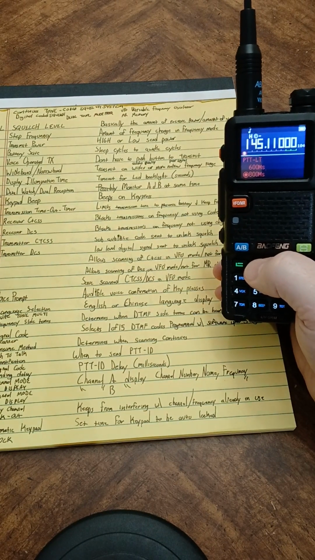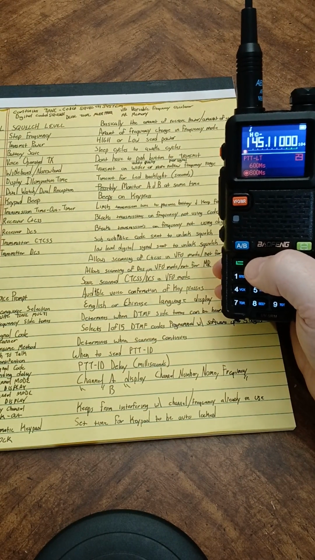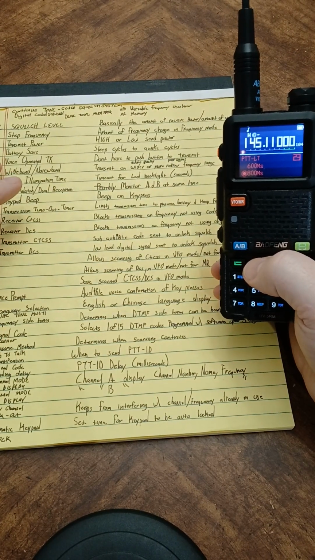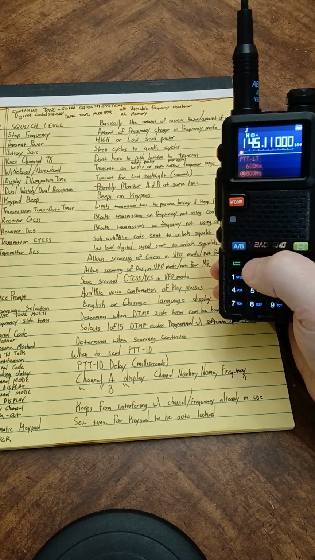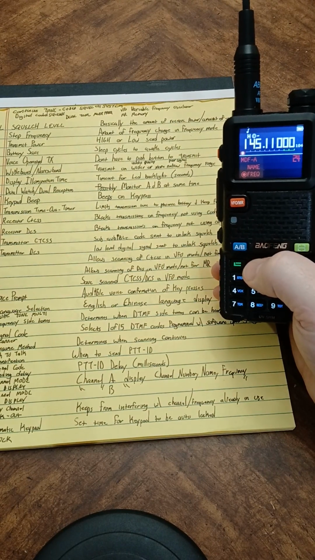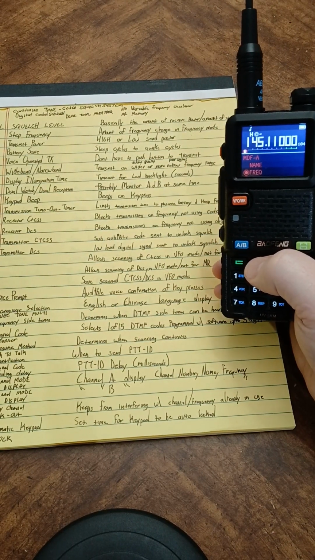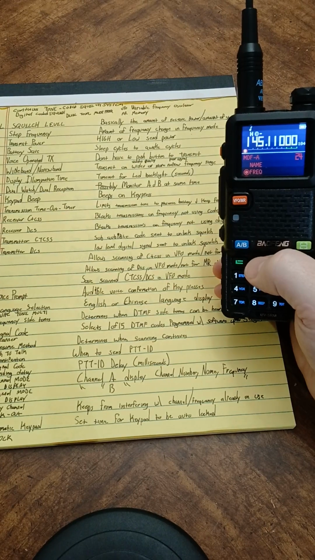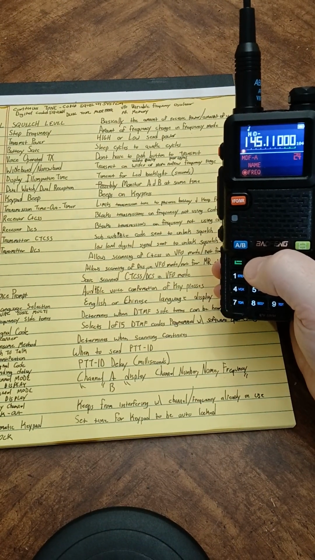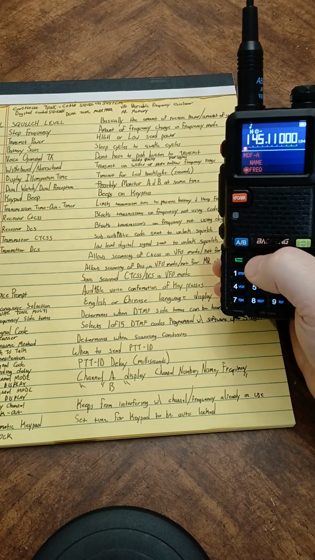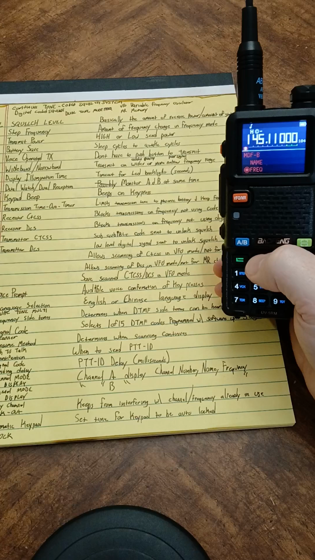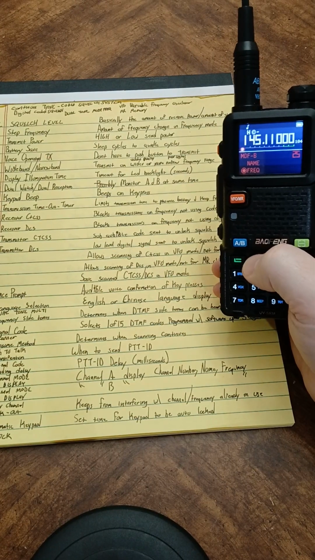PTTLT is your signal code sending delay. That's push to talk ID delay in milliseconds. MDF-A is your channel mode A display. Channel A display, either your channel number, channel name, or your channel frequency. You have a couple options on that. And then after that, you've got MDF-B. That's your channel mode display on channel B.